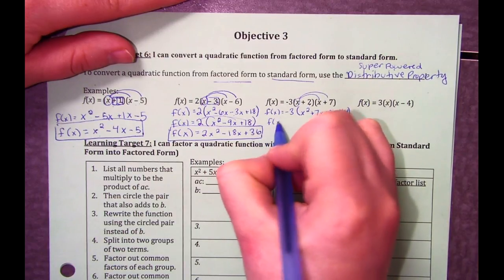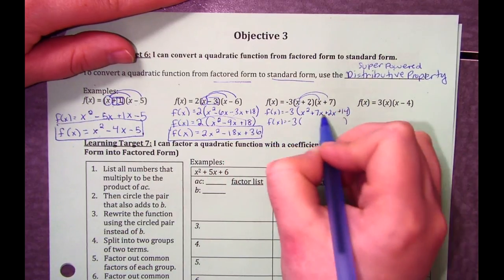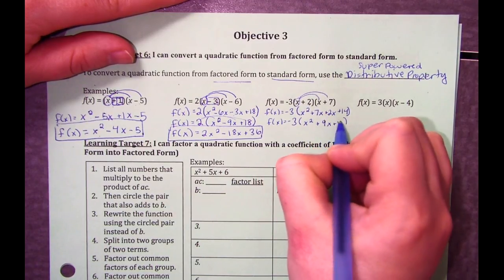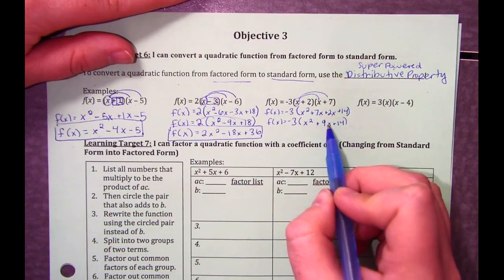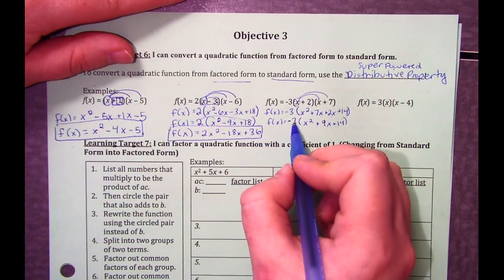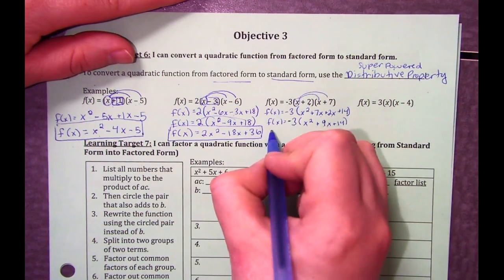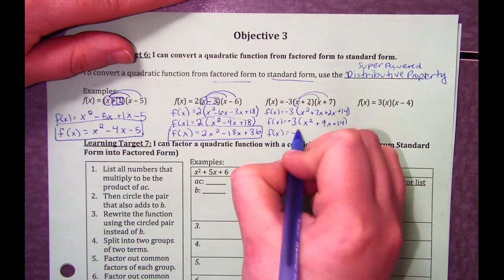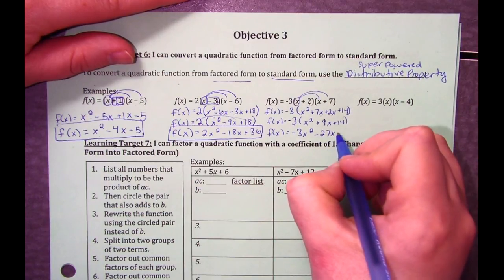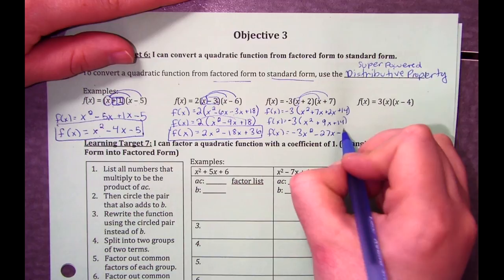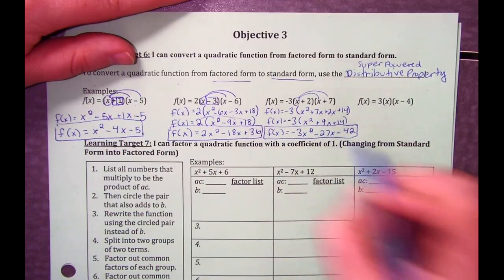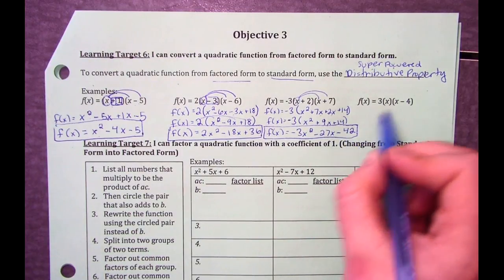Then we can put those together in the middle there, these two, with just the plain x's. So we really have x squared plus 9x plus 14, because 7x plus 2x is 9x. And then lastly, if we want, we can distribute this negative 3 to all of those. So we end up with f of x equals negative 3x squared minus 27x minus, let's see, 42. Negative 3 times 14 is negative 42. Okay?